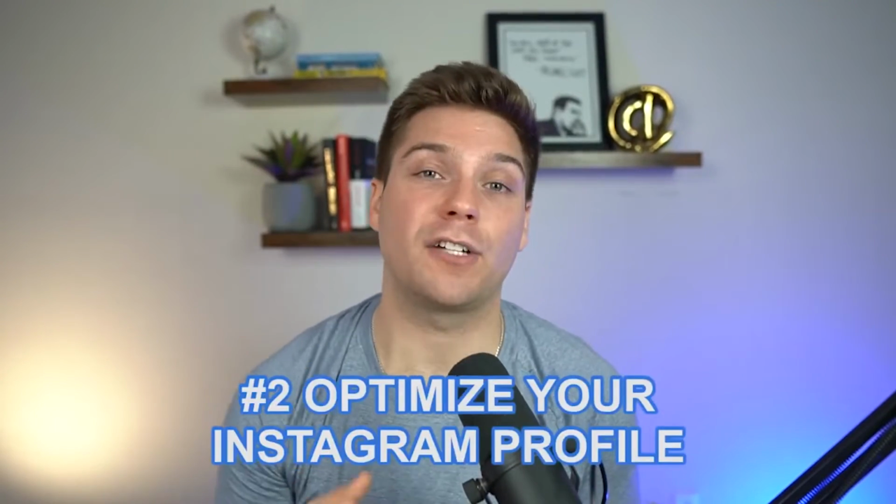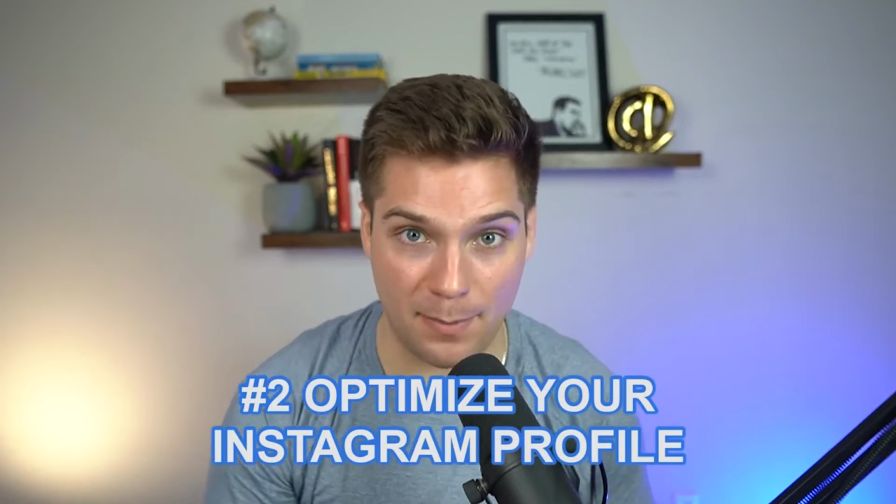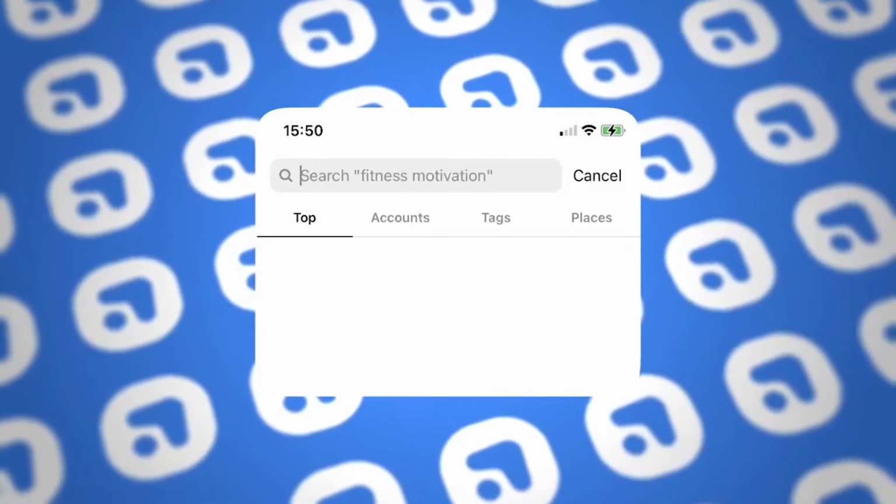Which brings us to number 2, which is to optimize your whole Instagram profile to be discovered by the right people. Instagram search is the way that you can find any and all accounts on Instagram. It's like the Google search engine.